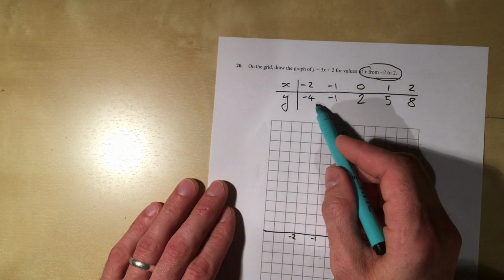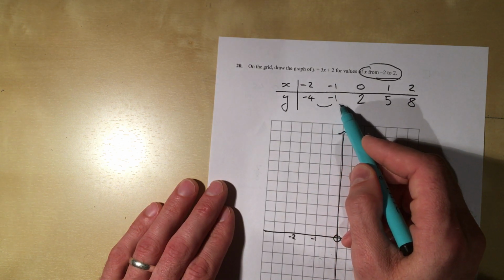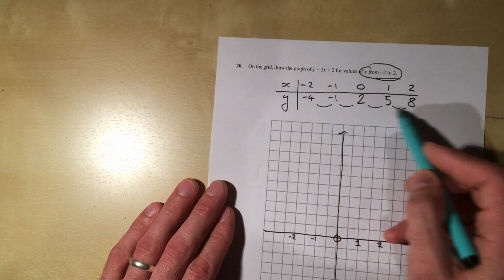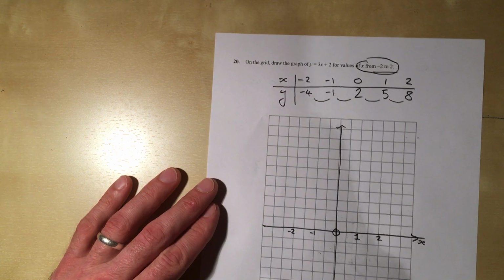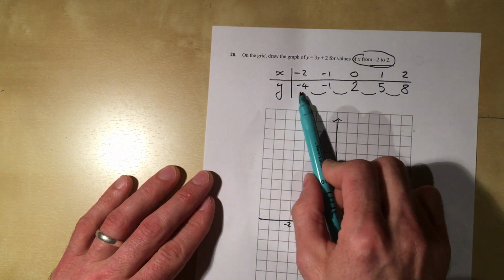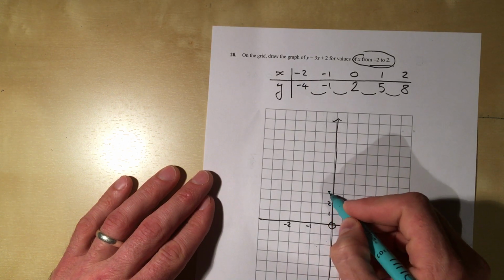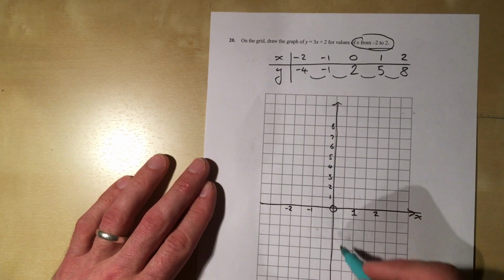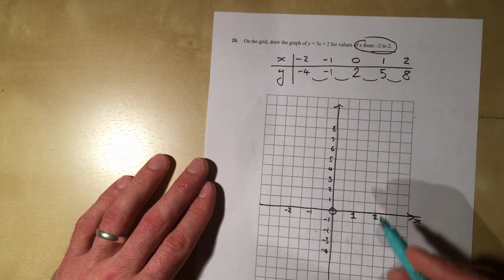Now if I've got this right, look, there should be a nice pattern. -4 add 3 is -1, -1 add 3 is 2, 2 add 3 is 5, 5 add 3 is 8. So it's add 3 along the bottom, and I've got that in a nice pattern, so far I've got it right. Now, the y values, look, now I've got them, they go from -4 up to 8. So as long as I get up to 8, then I've got plenty of room. -1, -2, -3, -4.